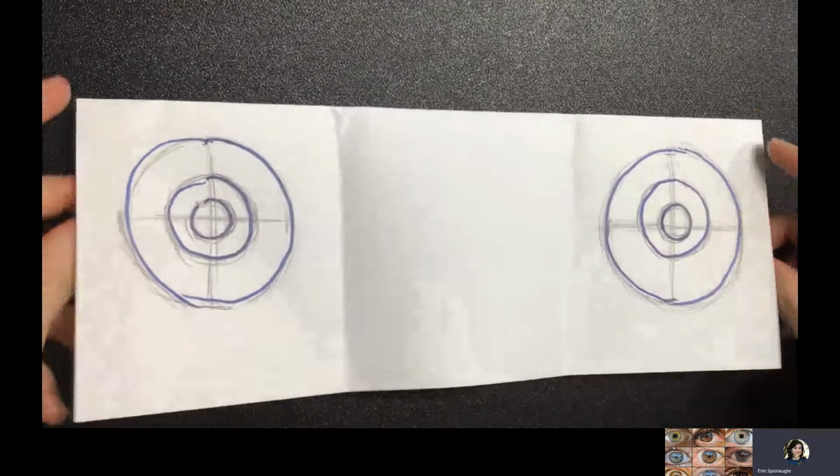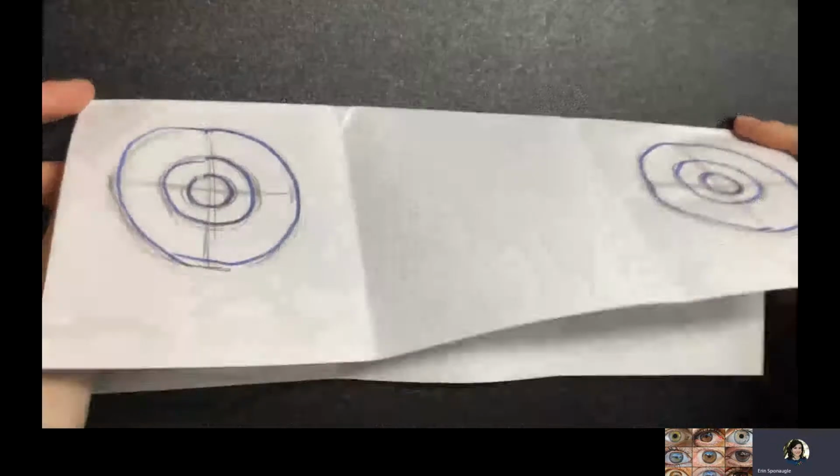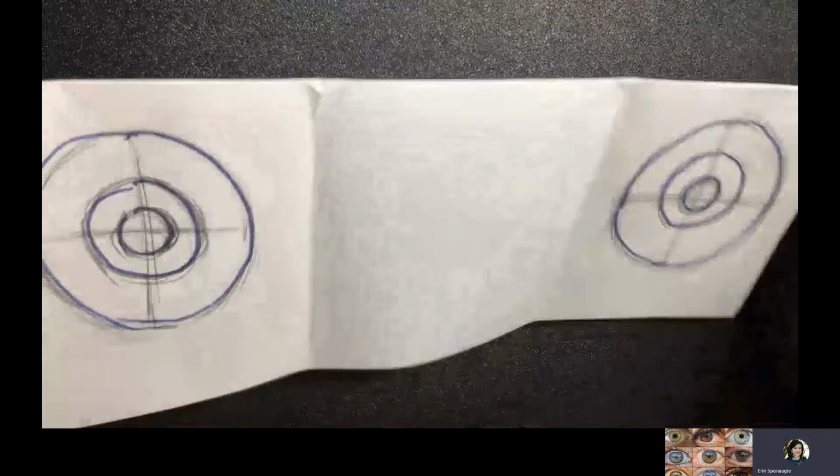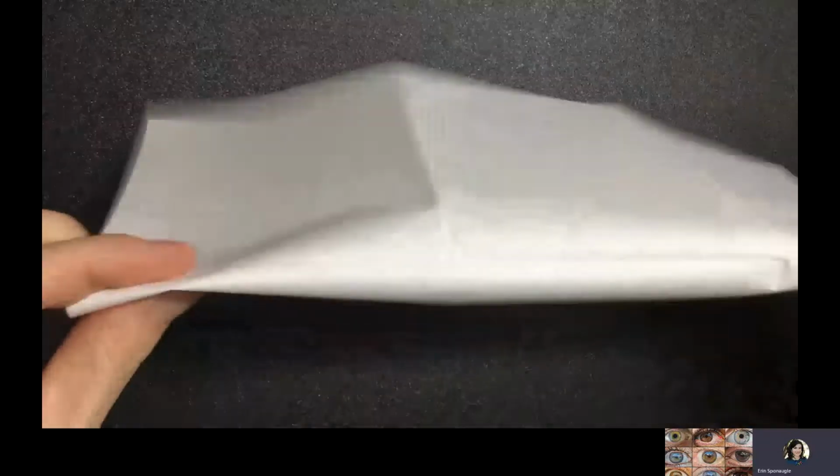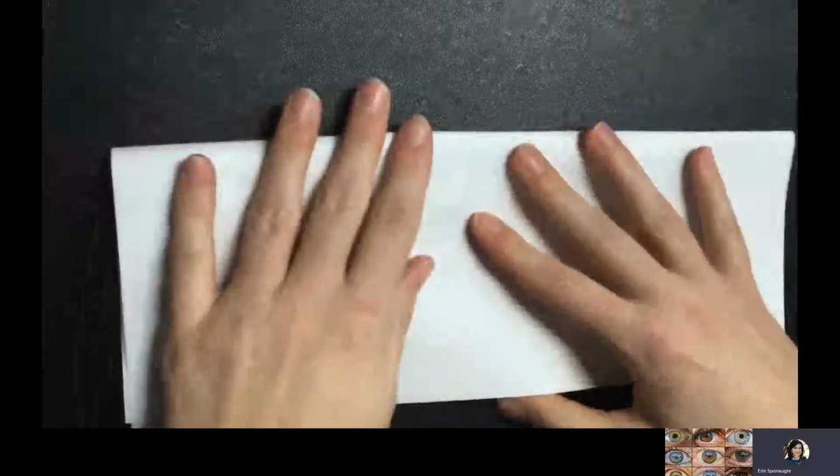So we're going to take this cray-cray circle drawing here, and then we're going to take our paper with our circles here, and we're going to flip it in the other direction. And we're going to crease it. Crease it really good. So peekaboo, it's peekaboo time here, see?